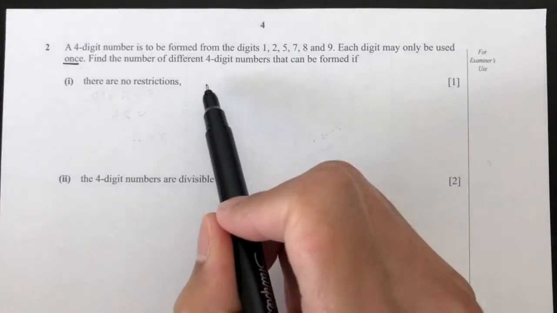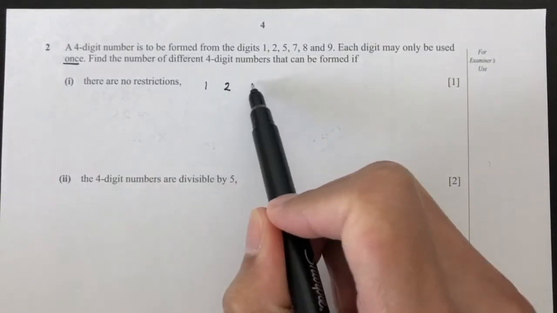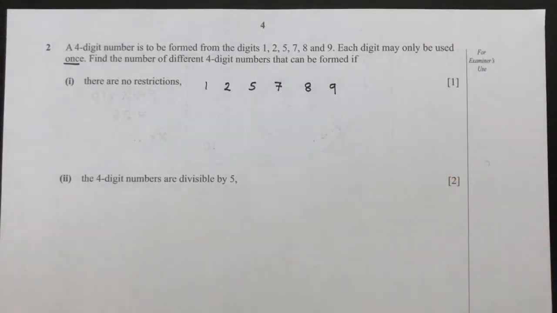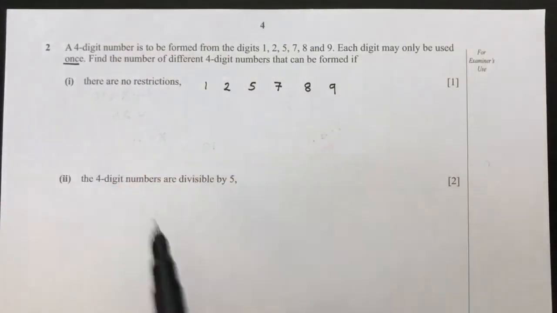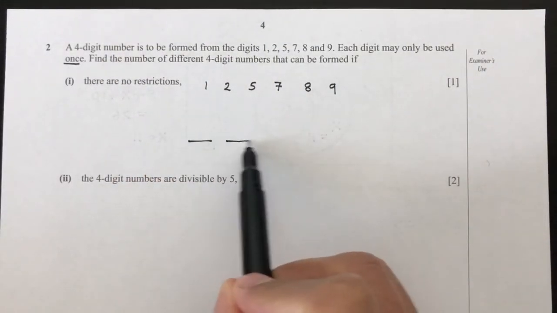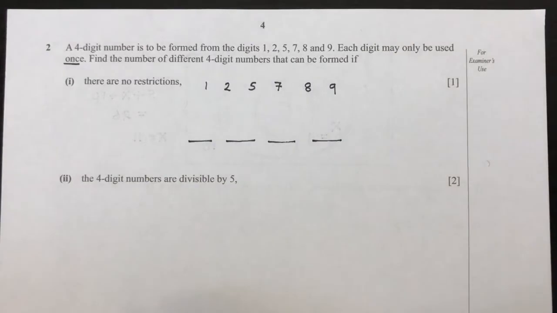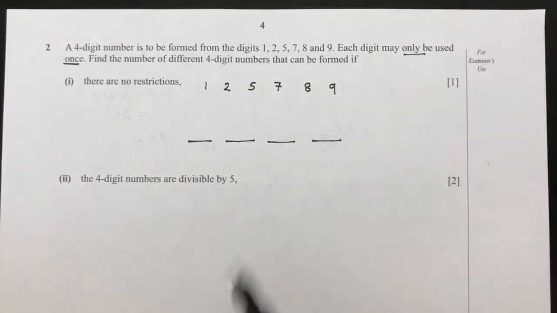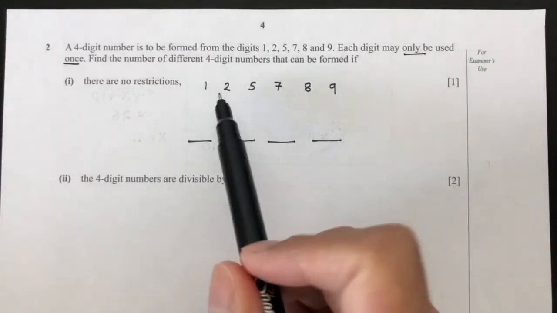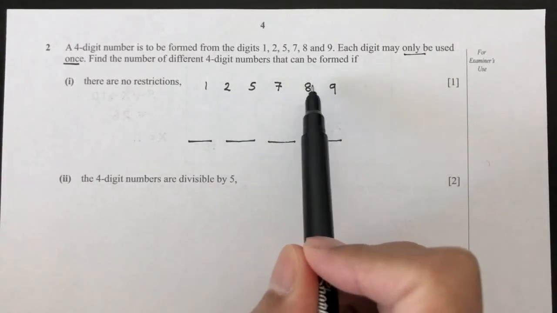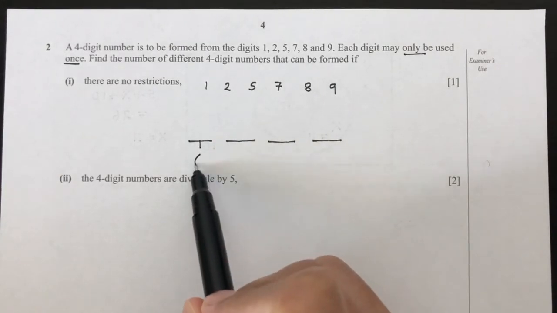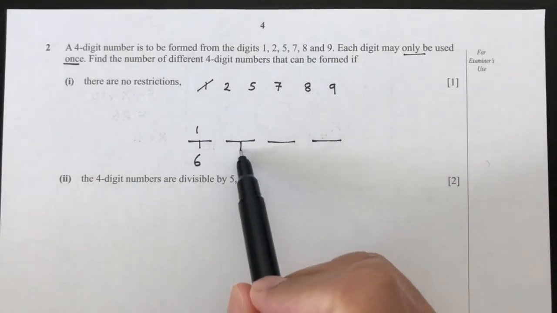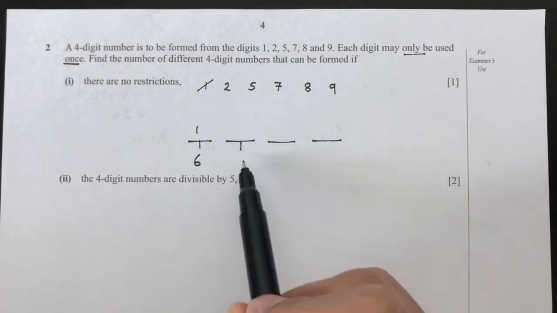So basically, we have the numbers 1, 2, 5, 7, 8, 9, and we want to form a 4-digit number. So let's put 4 spaces, 1, 2, 3, 4. And there's no restriction, but we can use them only once. So for the first choice, you can choose anything. So we have how many choices? 1, 2, 3, 4, 5, 6. So we have 6 choices for the first number. Let's say we choose 1. Now for this one, we have 1, 2, 3, 4, 5 choices.